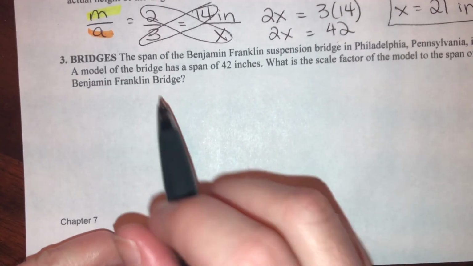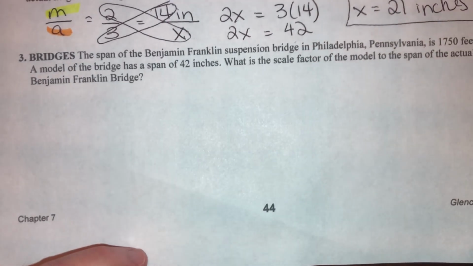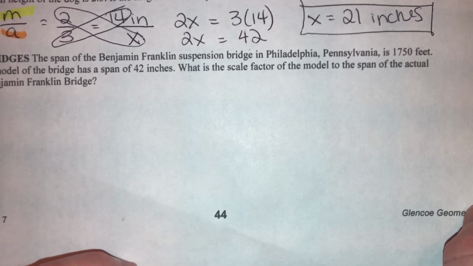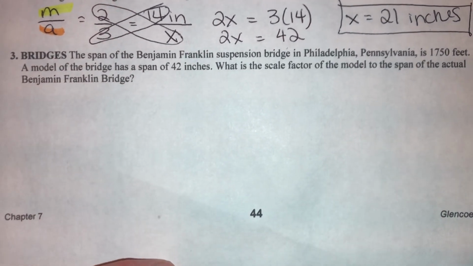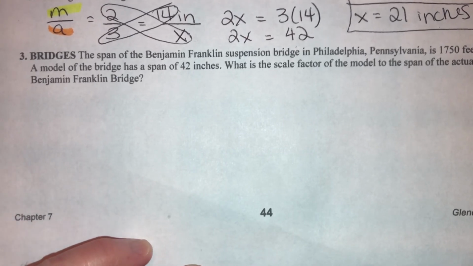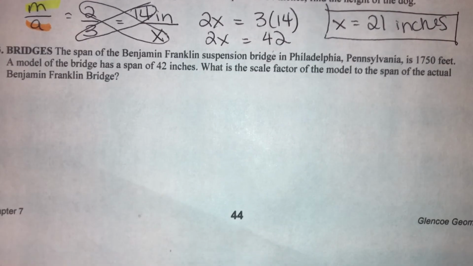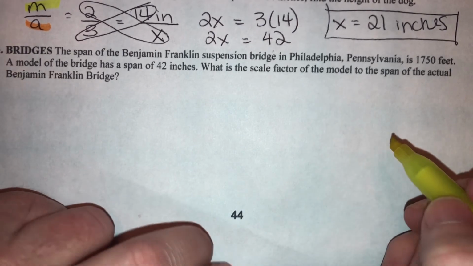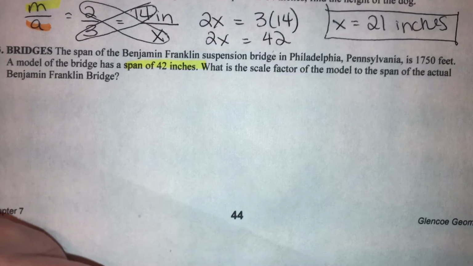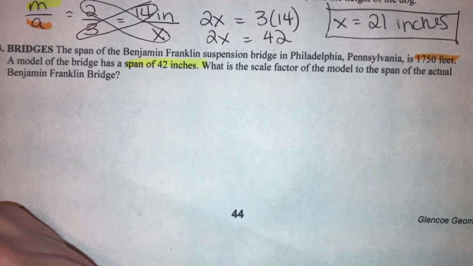Okay, and then lastly, number 3, a bridge. This is going to be kind of like the train example. The span of the Benjamin Franklin Suspension Bridge in Philadelphia, Pennsylvania is 1,750 feet long. A model of the bridge has a span of 42 inches. What's the scale factor of the model of the span of the actual Benjamin Franklin Bridge? Okay, so we're looking for that fraction of model over actual. And in my word problem, I'm just going to highlight the model is 42 inches. The actual bridge is 1,750 feet.